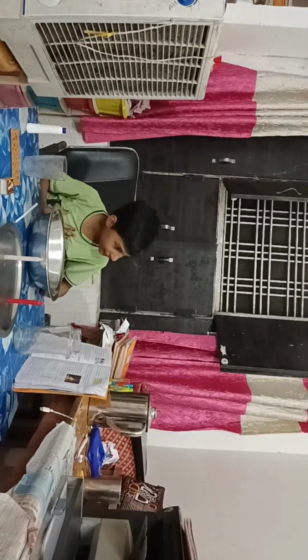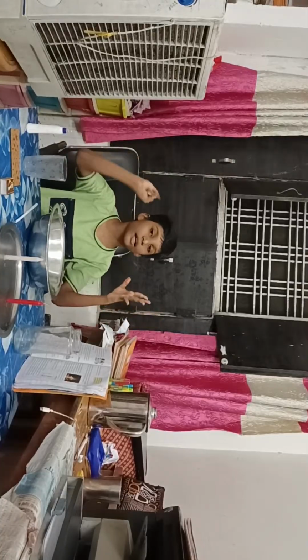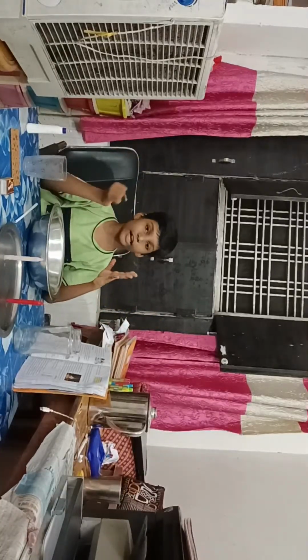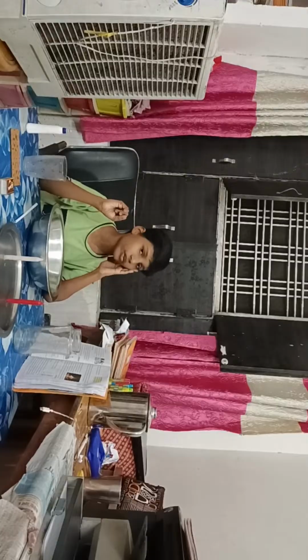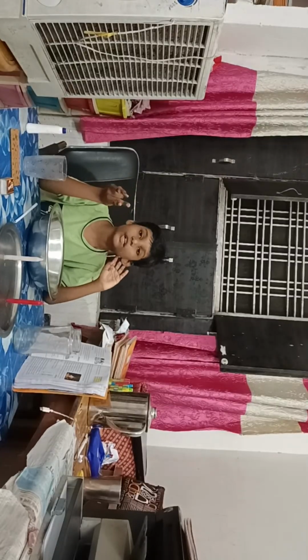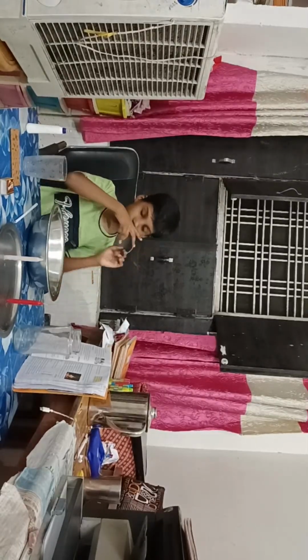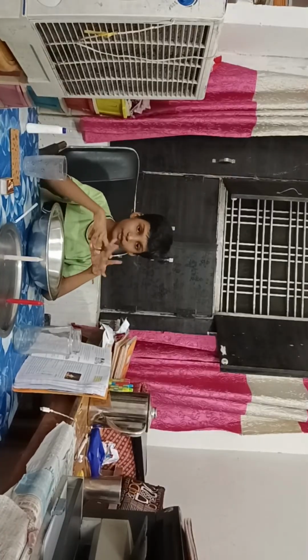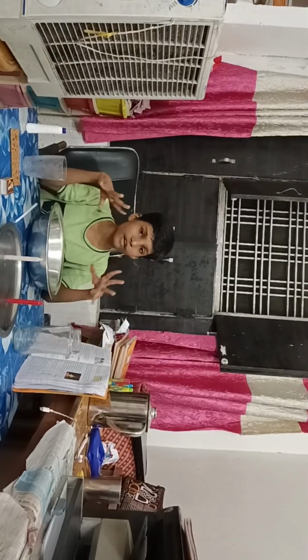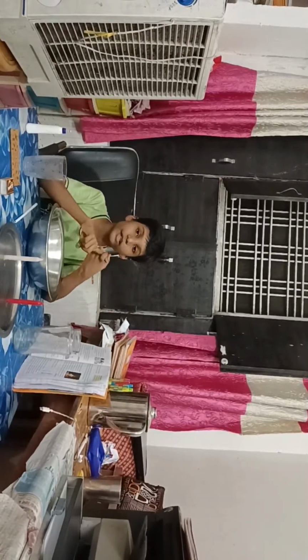Next, gases. The gases around us are of many types. I will give you only some examples, like hydrogen, nitrogen, oxygen, carbon dioxide and carbon monoxide. Nitrogen is essential for humans; it is present in proteins.